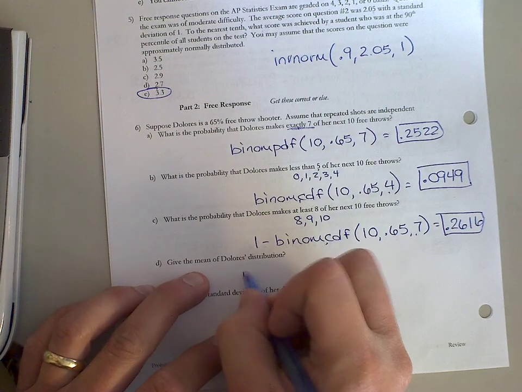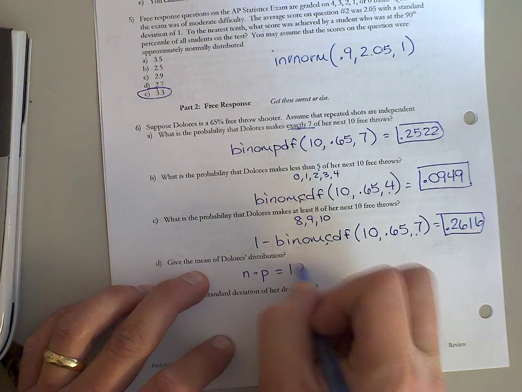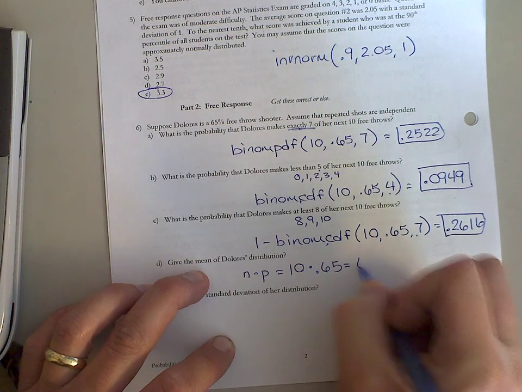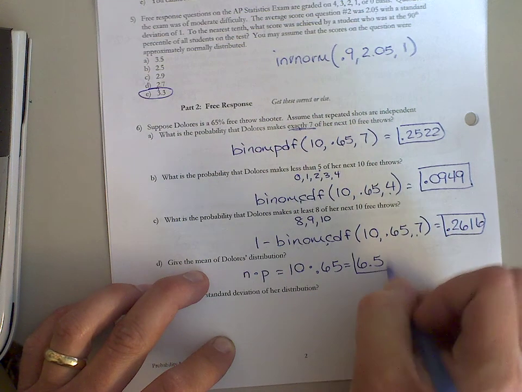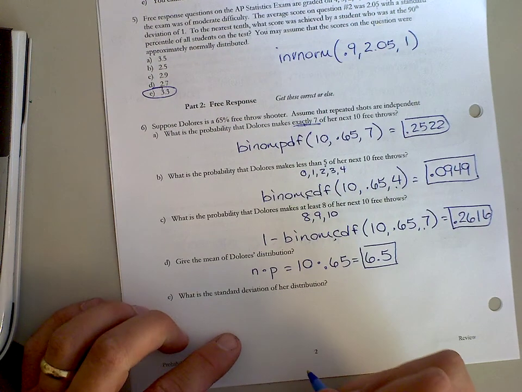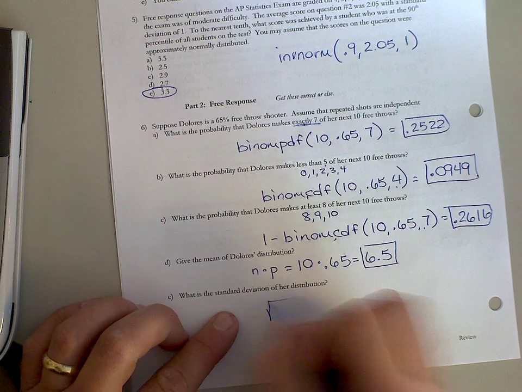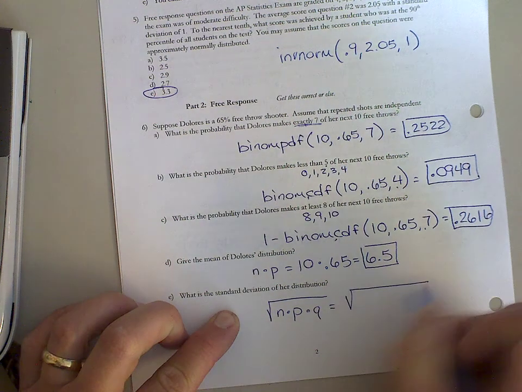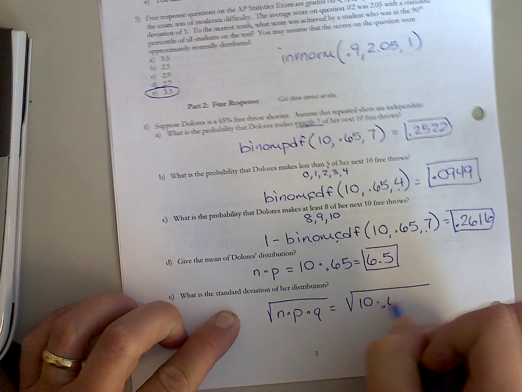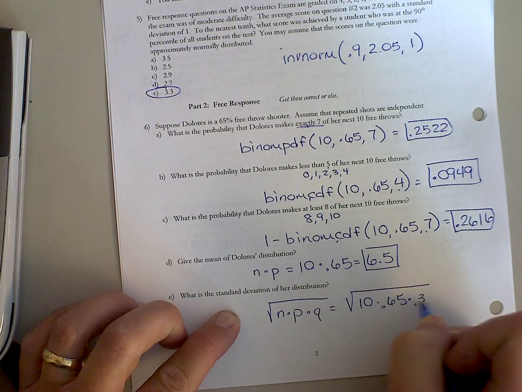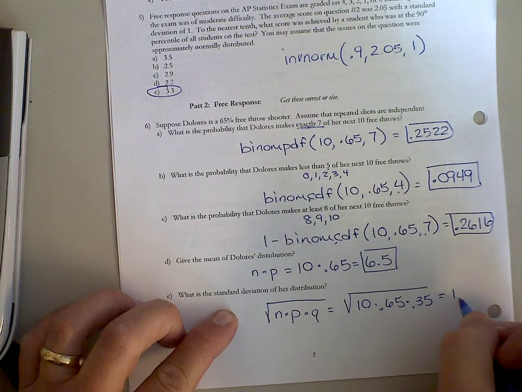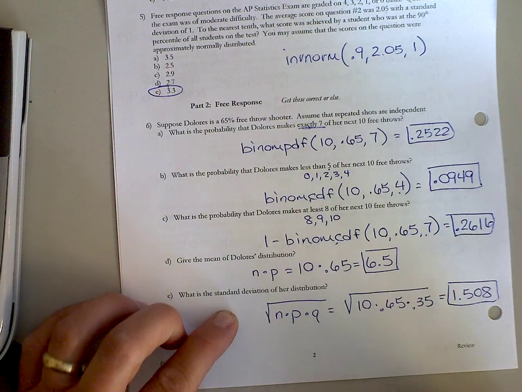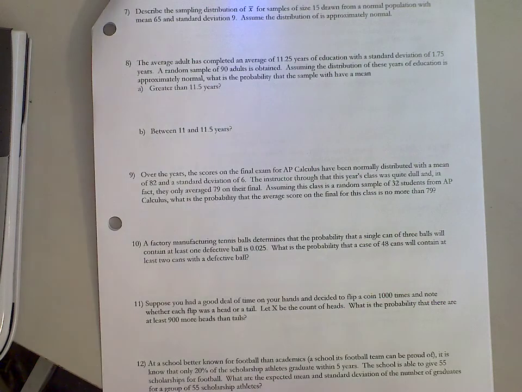C, the mean, again, n times p, which is 10 times 0.65. So we have a mean of 6.5. The standard deviation, the square root of n times p times q, which is the square root of 10 times 0.65 times 0.35, which is 1.508. On to the next page, number 7.